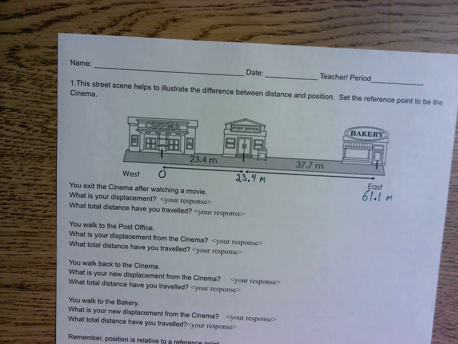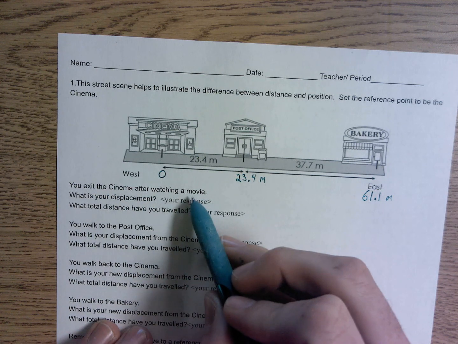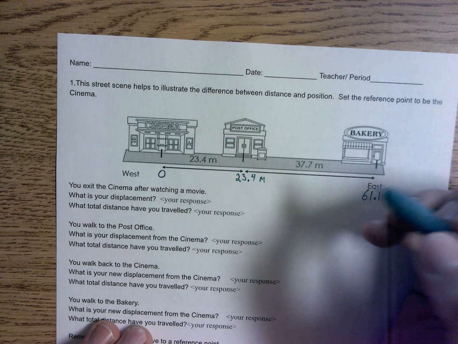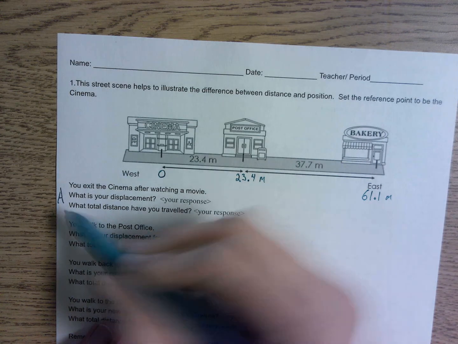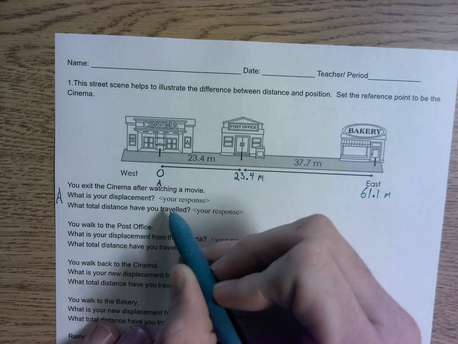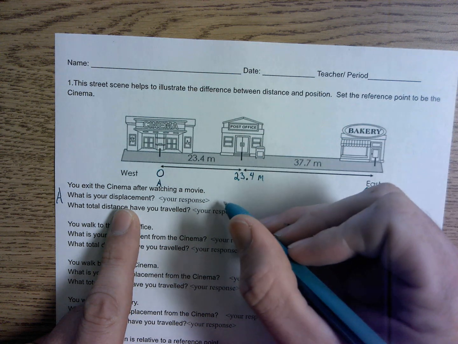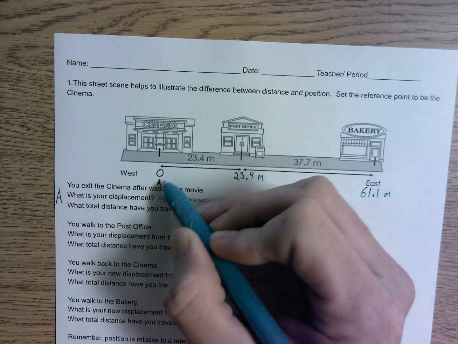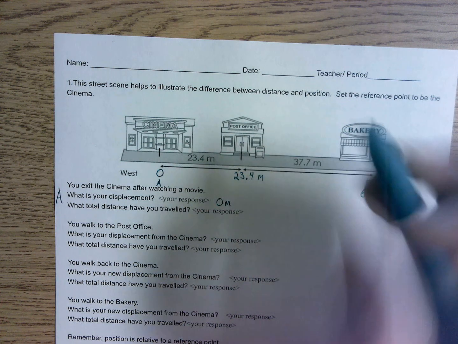Now that we've got those numbers, it should make things a little bit easier. It says you exit the cinema after watching a movie. So we're right there at the cinema, and we can label this as section A. In section A, we end up right here by the cinema. What is your displacement? Remember that displacement is your final position minus your initial position. So how far away are you from the initial position? Well, we just started, so our displacement is 0. We haven't moved yet, 0 meters.